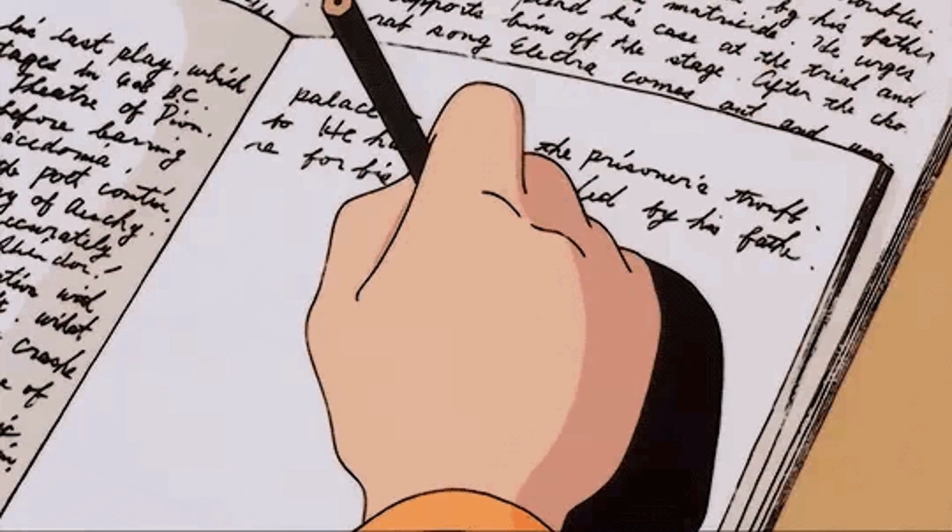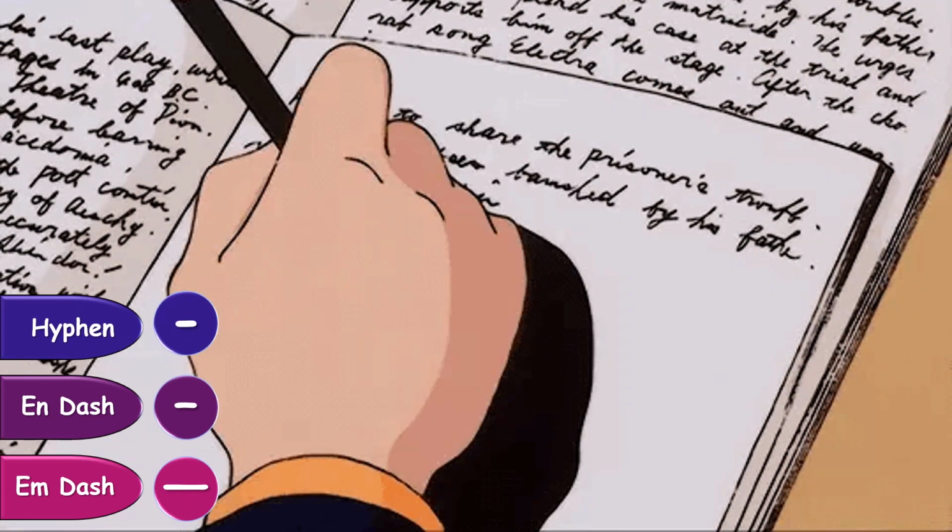Curious how professionals use different dashes to make writing stand out?